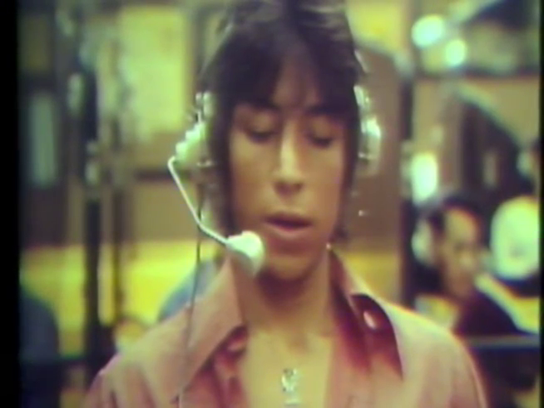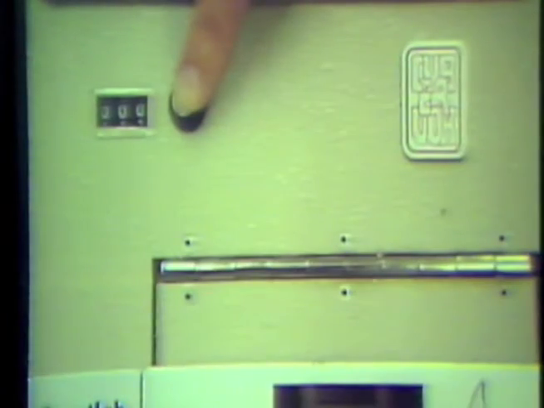When the lesson begins, it is useful to set the tape counter at 0 to help you locate a particular part of the lesson during the review phase.